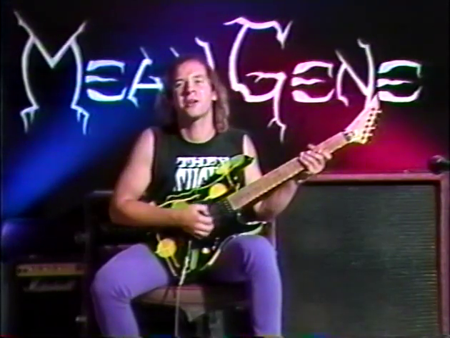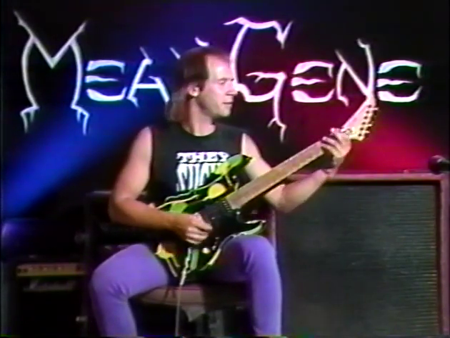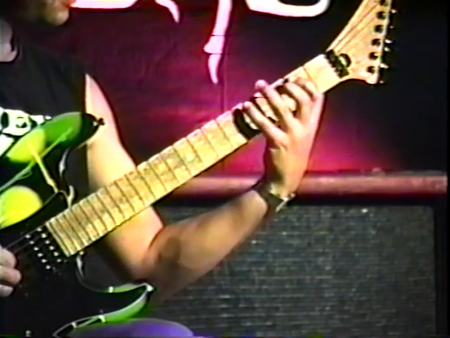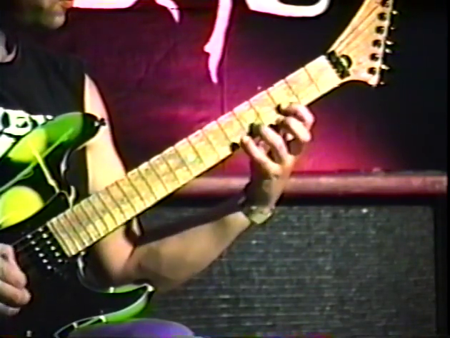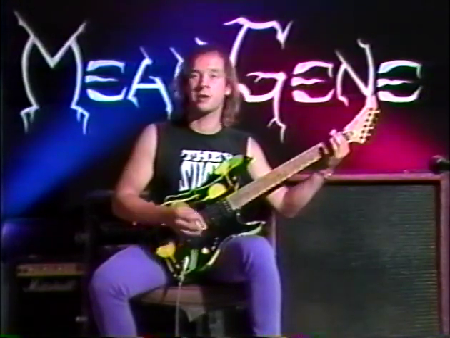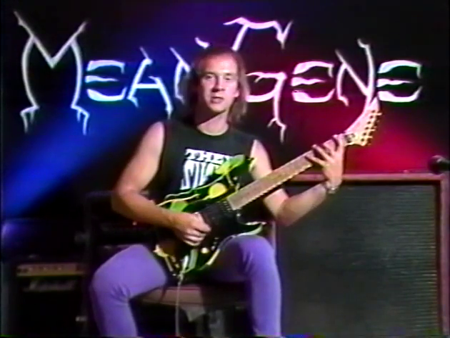Alright, first we also got to know how we can move these modes around. Okay, let's just say we got the F mode. So we got F Lydian down here. Okay, that is now F Lydian. So if we want to move it to like A Lydian, we still use the same pattern.